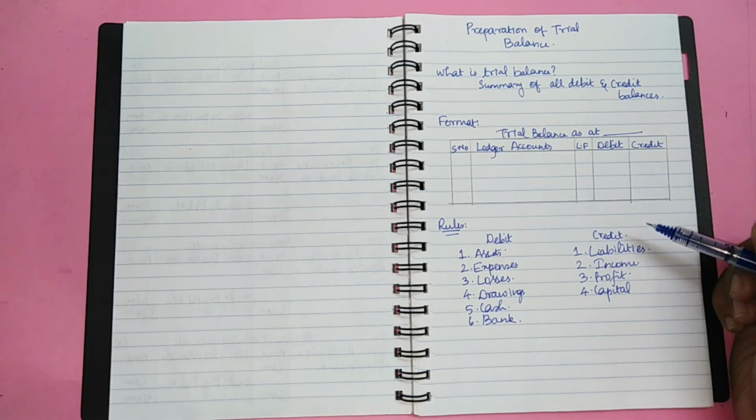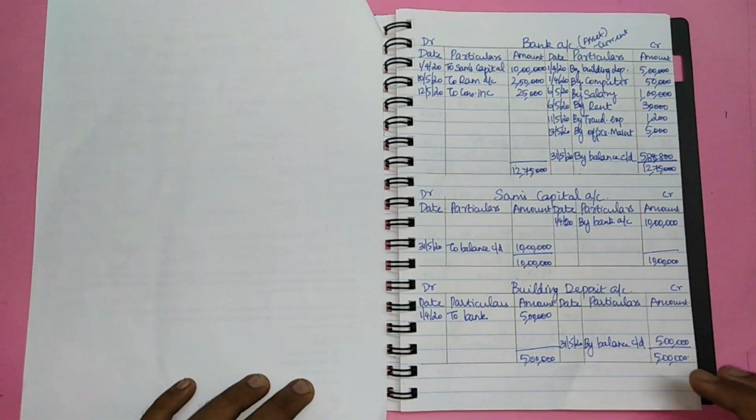We are going to practically learn to prepare the trial balance from the ledgers we have prepared already. Let me show you the 10 ledgers we have prepared in our previous sessions for your reference. So this is the notes of our previous session where we prepared ledger accounts for the 10 transactions which we journalized in our very first video.